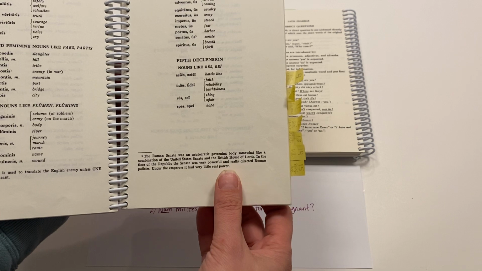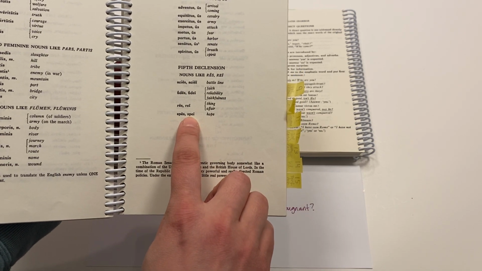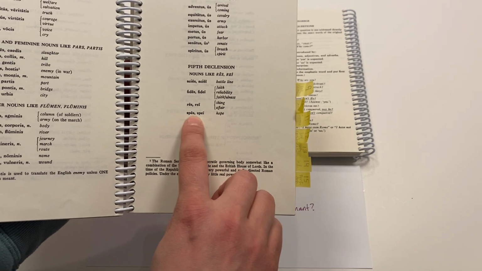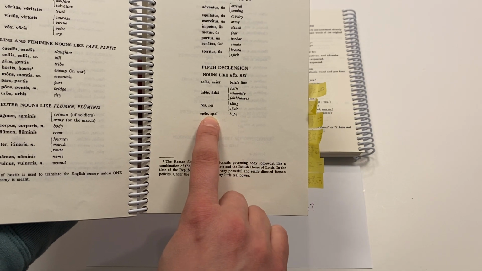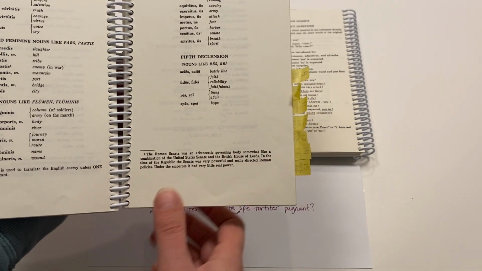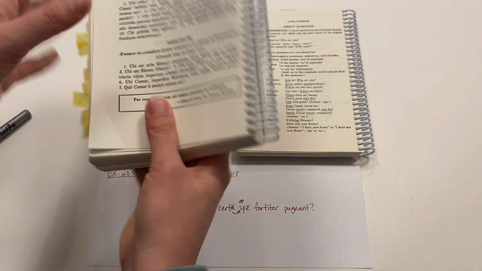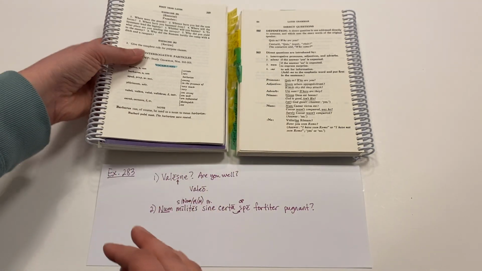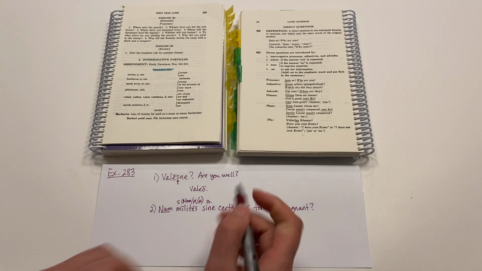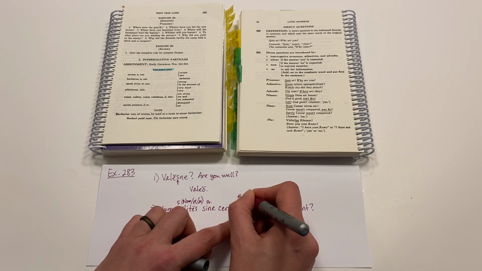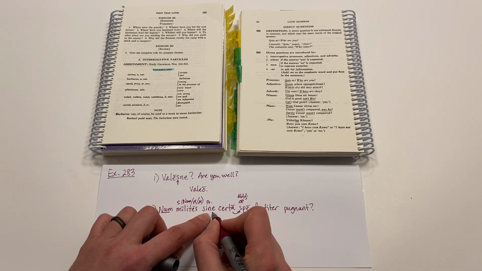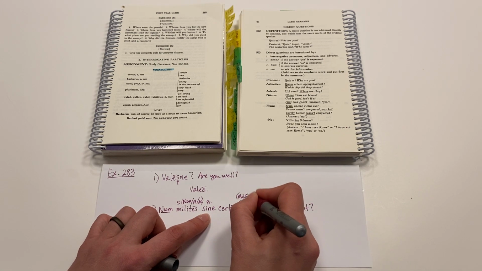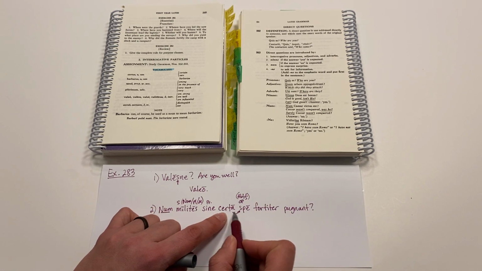Okay? So, spei. So the stem is just sp. So this is ablative. All of that to tell you that it's ablative and singular. So the sine preposition takes the ablative. And then this adjective needs to agree with the noun that it modifies in gender, number, and case.